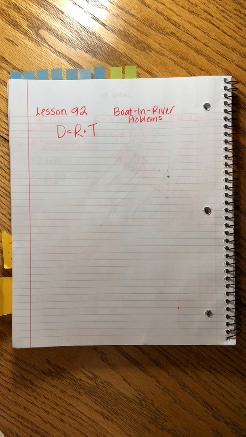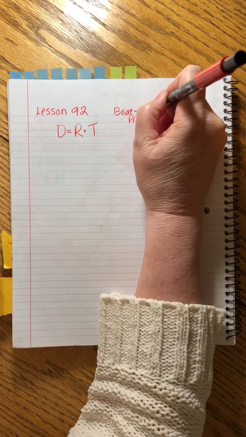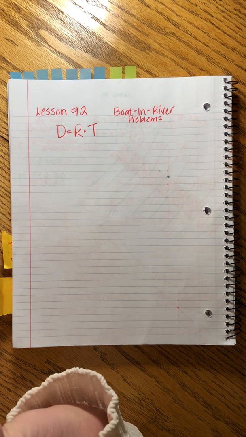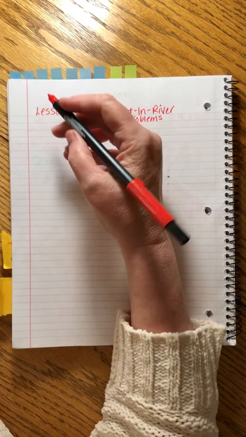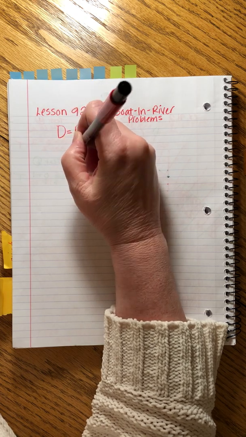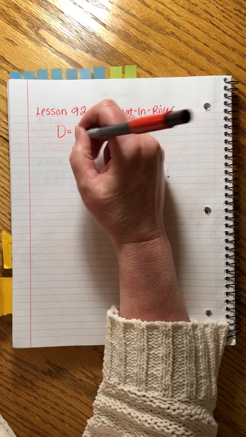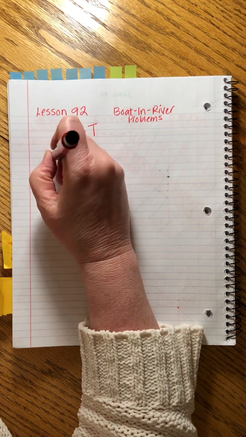Now, here's the thing about boats and rivers. I'm assuming that you have done at least a little bit of boating, even if it means taking a ferry. But you know that when you ride in a boat, there are actually two rates, right? There's not just one rate like the rate of the car. There's the rate of the boat that you're traveling in.